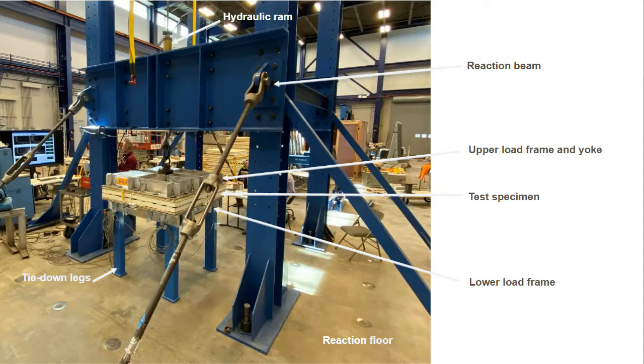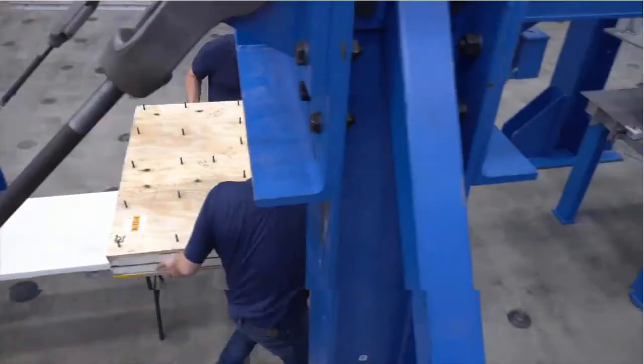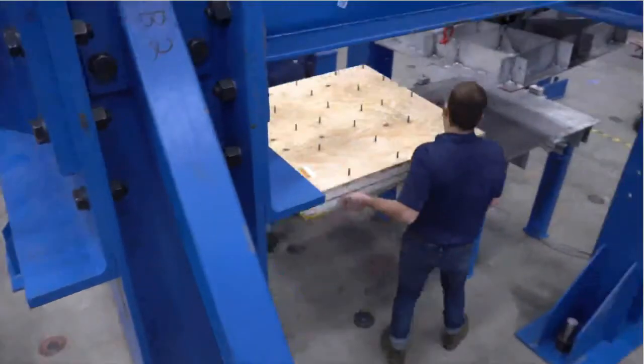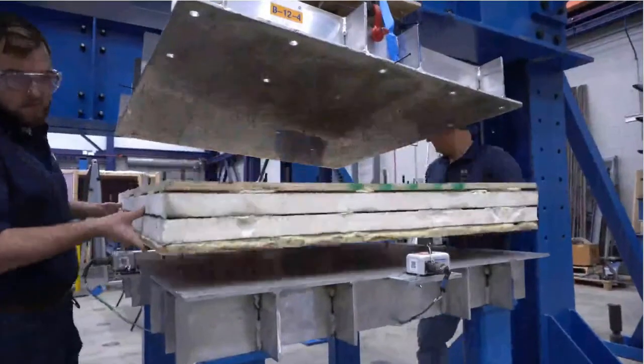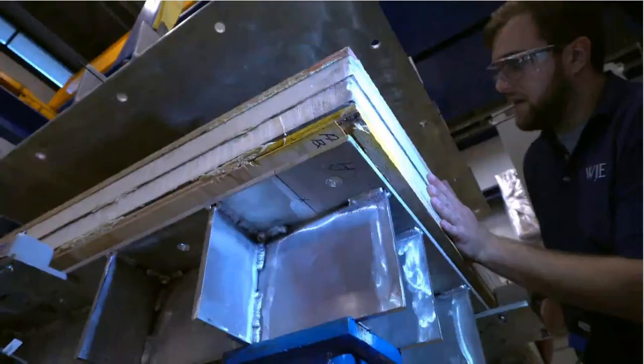So you see the threaded rod there that's going through the frame there, and then it's attached on the underside in the basement. Here's a video of the samples being placed onto the frame there. So you'll see they're lining up those threaded rods with the holes in the bottom.